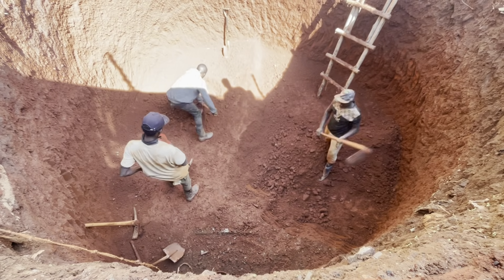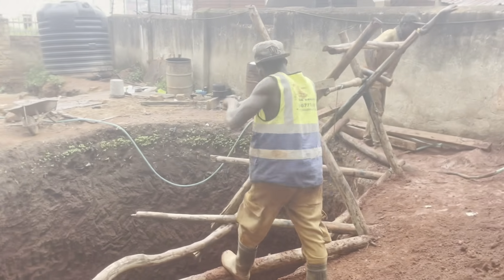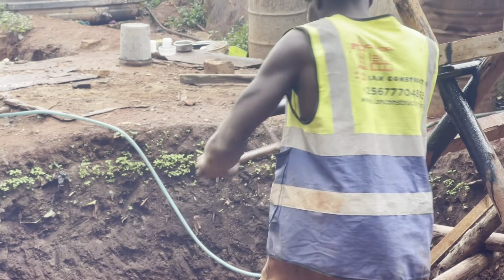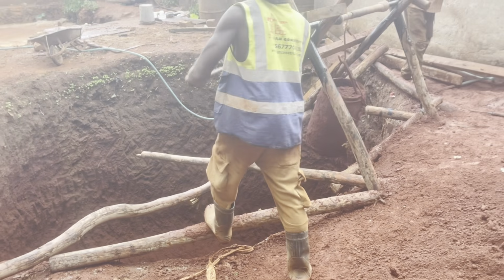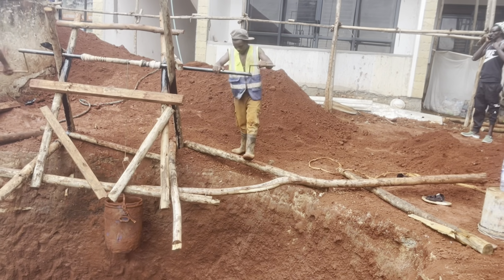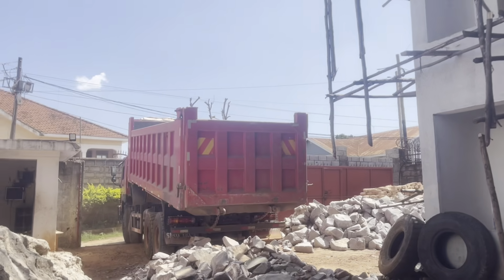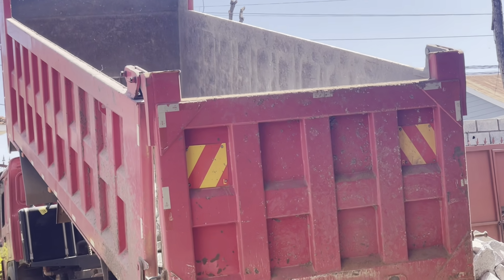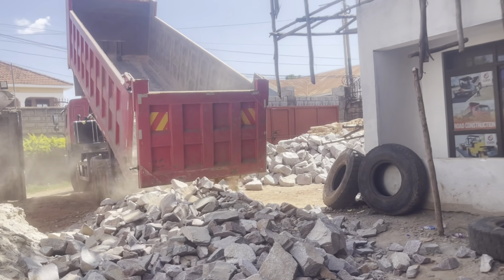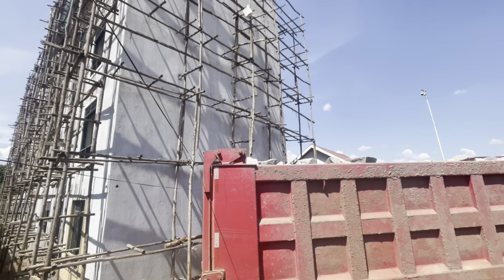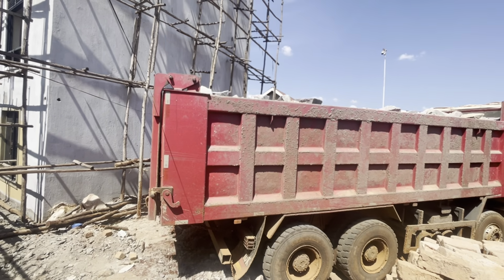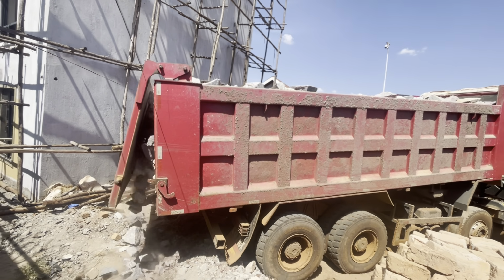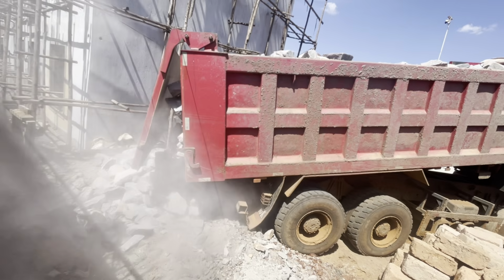We use hand hoes instead of a machine because the machine's arm cannot reach 6 meters deep. As the pit deepens, you also have to make a platform which will help you bring the soil up. 2 people will load the soil inside the pit, while other 2 will bring it up. Once excavation is done, it's time to purchase the hardcore to fill in the soak pit. We buy this kind of hardcore, the steel type, because it doesn't break easily when filling in the soak pit.